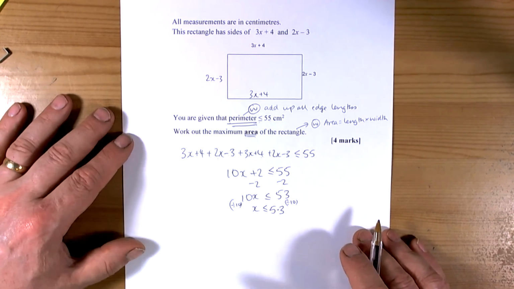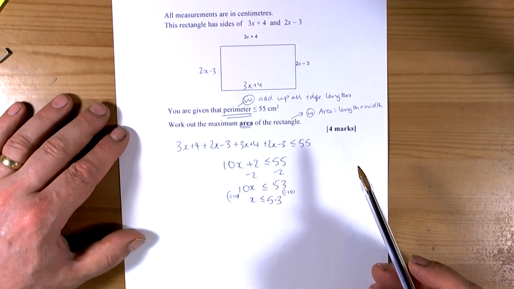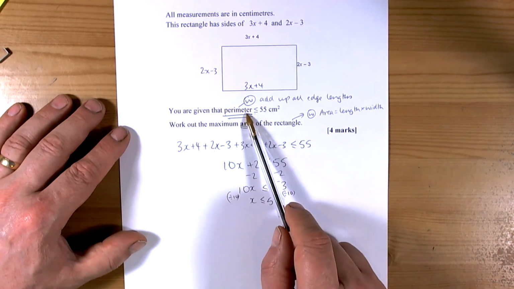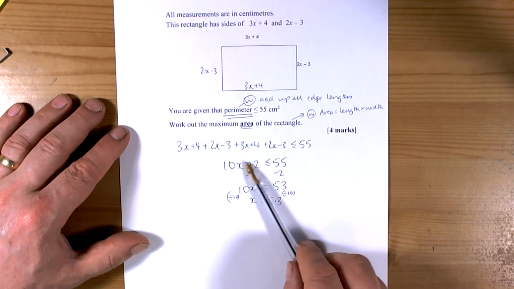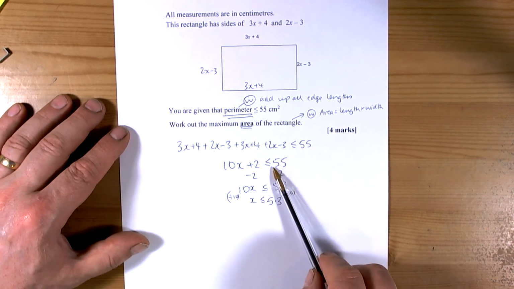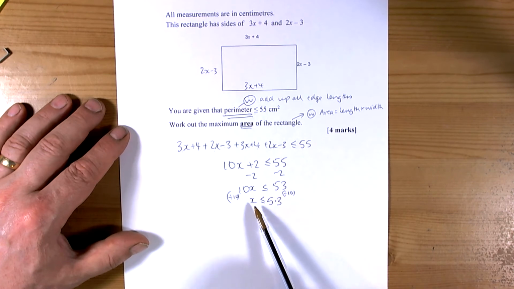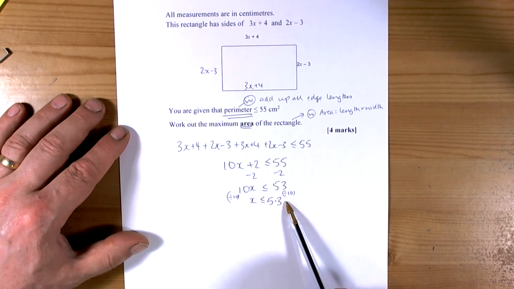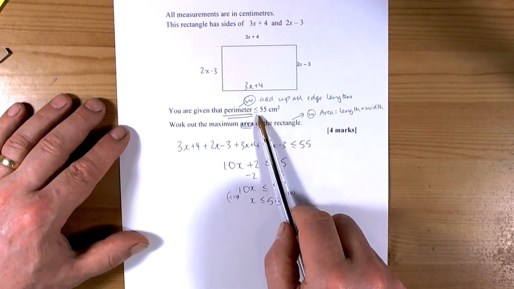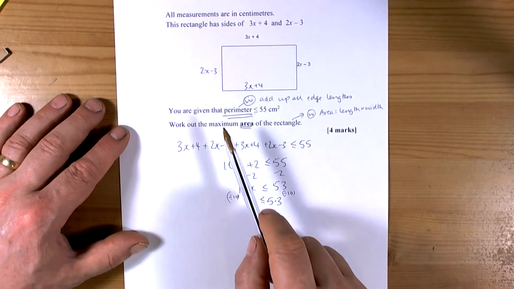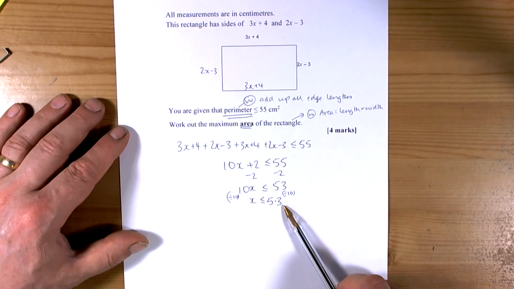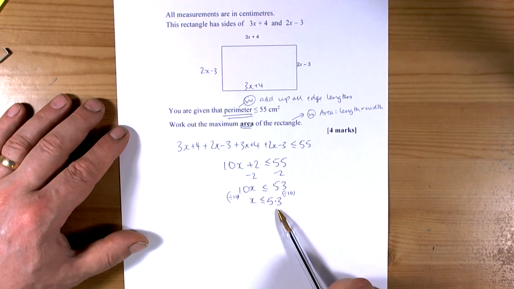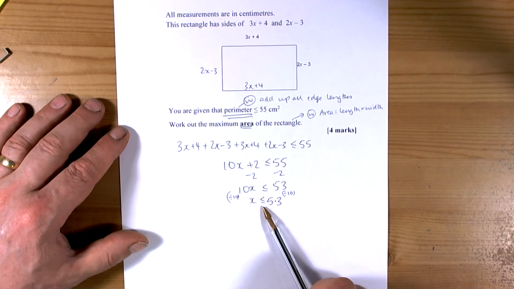Okay, so basically the questions come down to the fact that when we recognise the key language, it talks about perimeter and it's given us a limiting value. So we've worked out an equation, or an inequality in this case, that involves the information we've got, and we've come to the conclusion that the x values have to be less than or equal to 5.3 to make this work, so that the perimeter is less than or equal to 55. The question wanted the maximum area, so the maximum area will come from the biggest value of x. And the biggest value of x according to this inequality that it could be is 5.3, because we can include the 5.3 because of the symbol here.